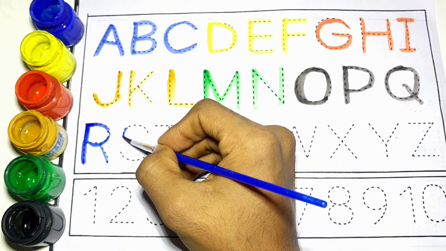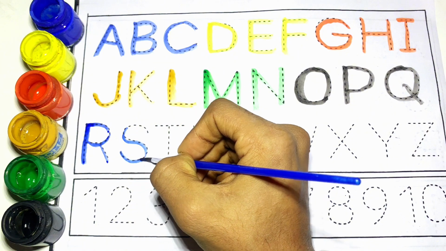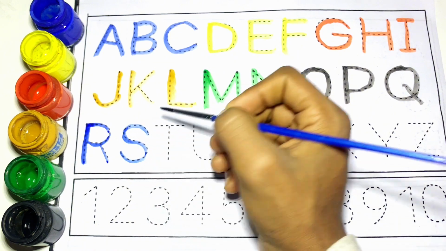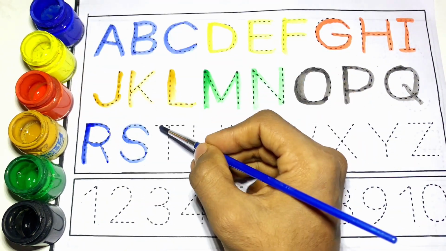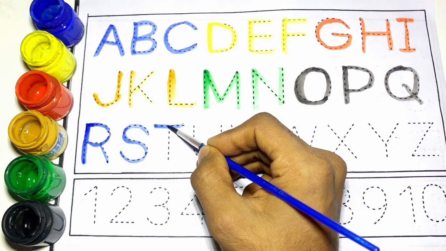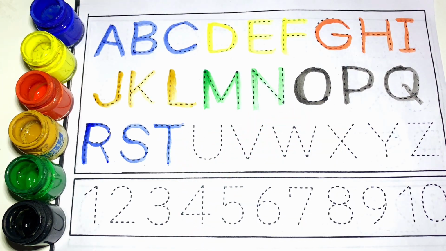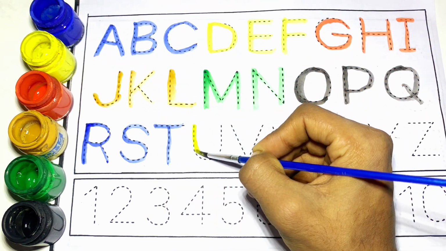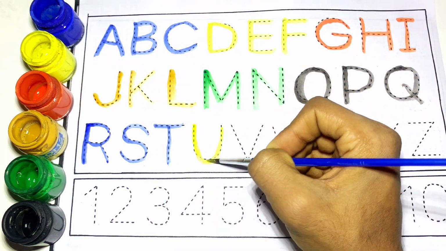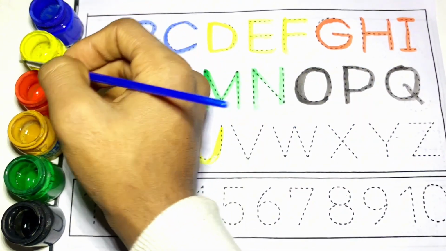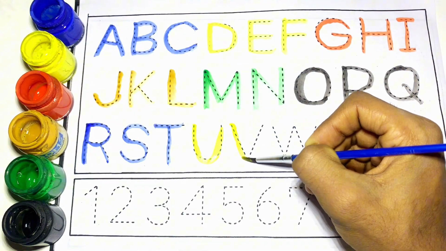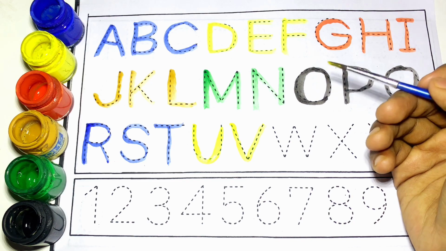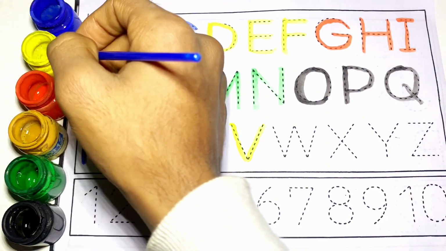S. S is for shape. Kids, again use blue color and draw T. T is for tiger. Kids, now I draw U. U is for umbrella. And use yellow color. Kids, again use yellow color and draw V. V is for van. Kids, now I draw W.